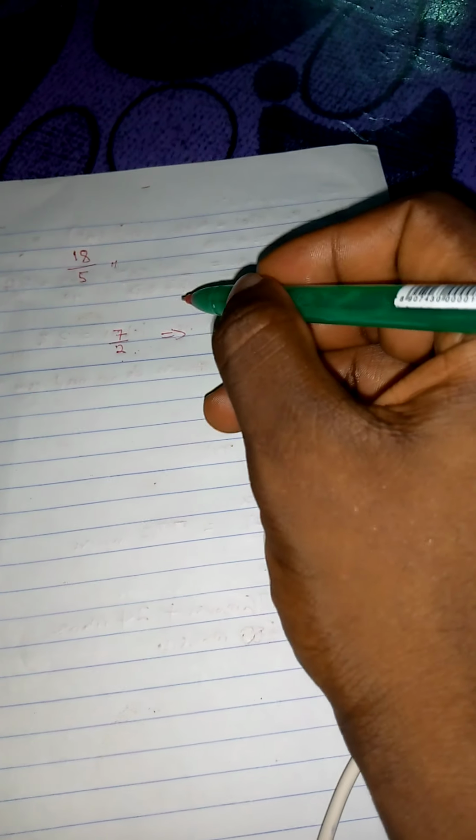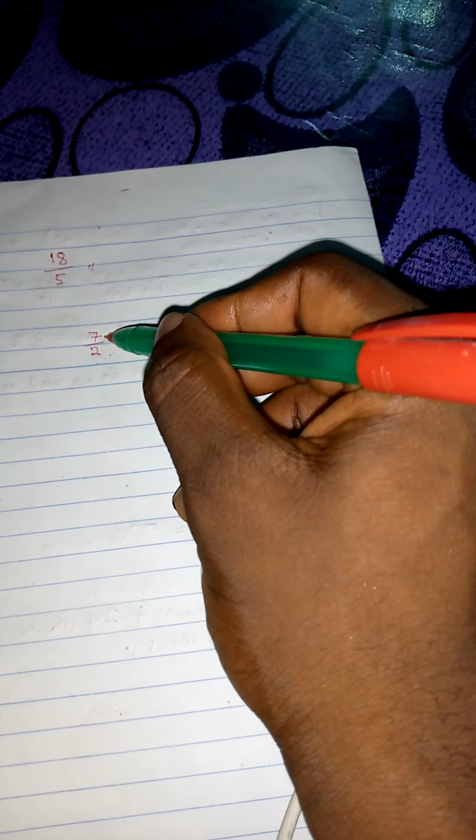Let me divide this. Okay, we have 7 divided by 2. The idea from this will actually help you to understand this better. What you do is this: you have to use the long division method. This is your numerator and the denominator. So you have this case.